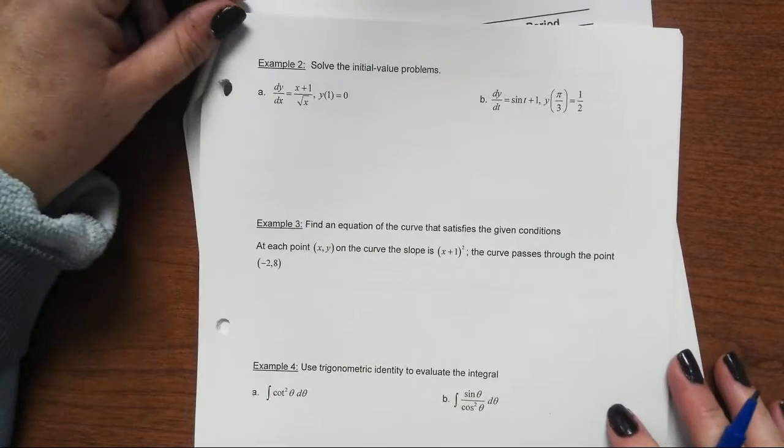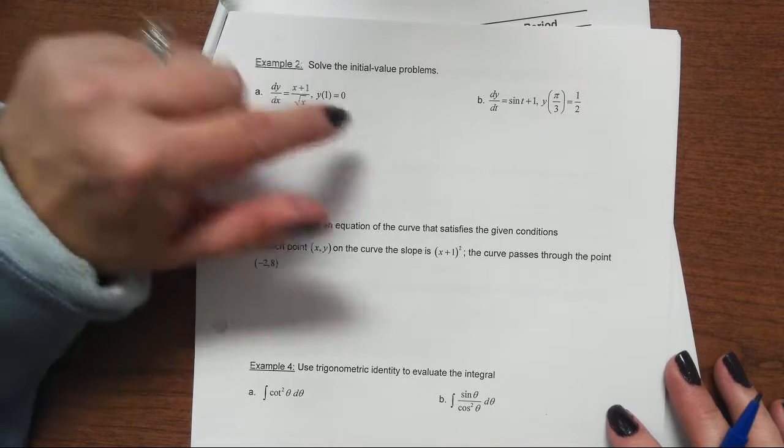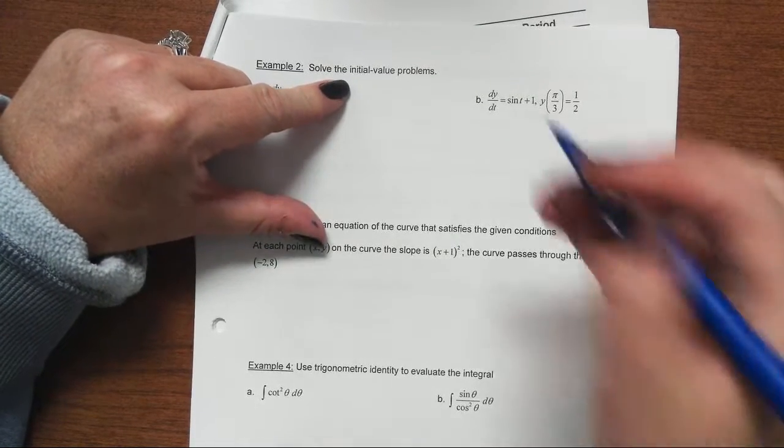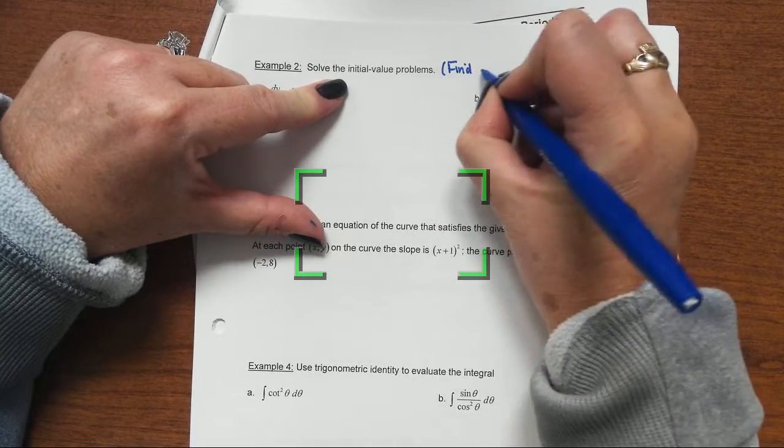So the next kind of problem that we're going to be doing, just like we had to solve these problems back with using derivatives, we're going to solve the initial value problem, or find a particular solution, is sometimes how it may be worded.